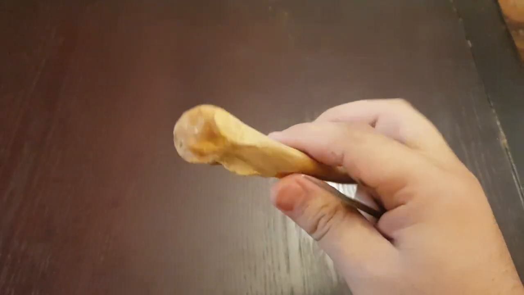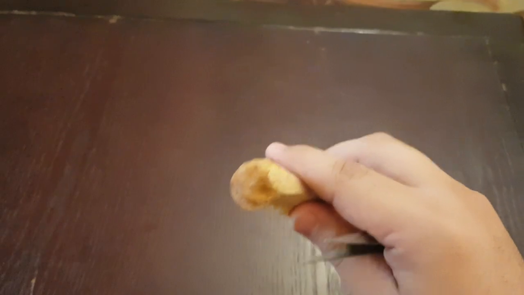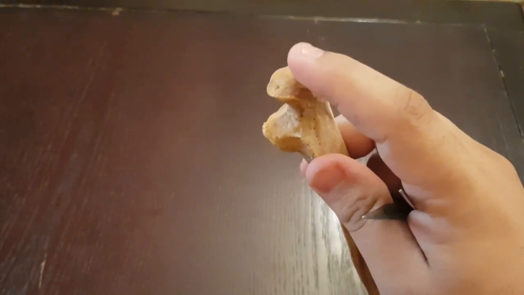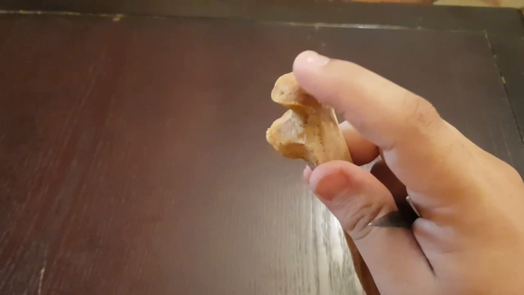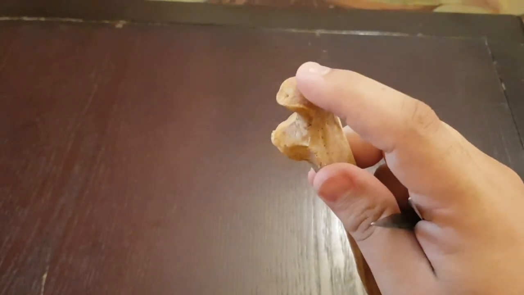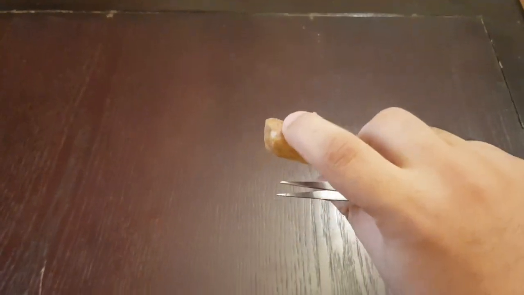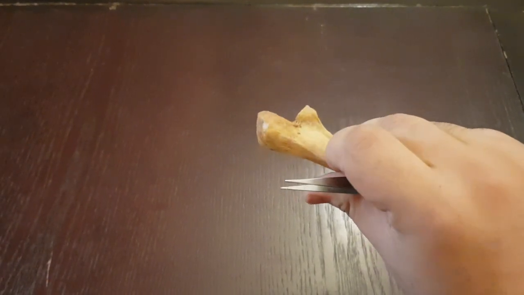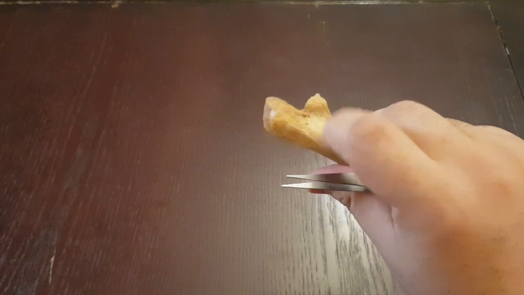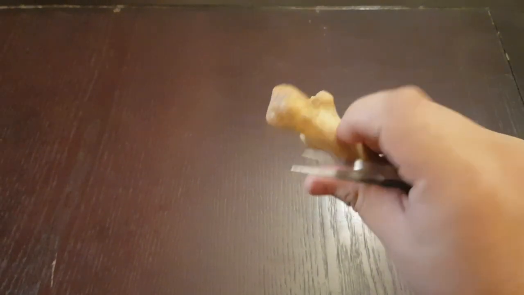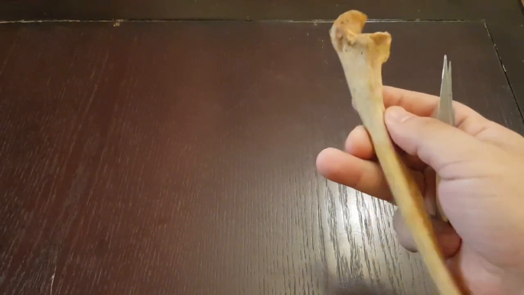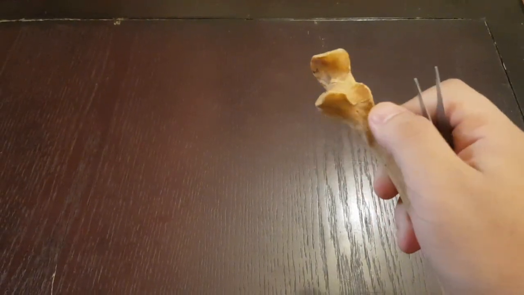For the attachment of muscles, the first muscle attached to the ulna is attached on the top of the olecranon process. This is the insertion of the triceps muscle. On the medial aspect of the olecranon process, we have the attachment of flexor carpi ulnaris. Now the attachments for the coronoid process.